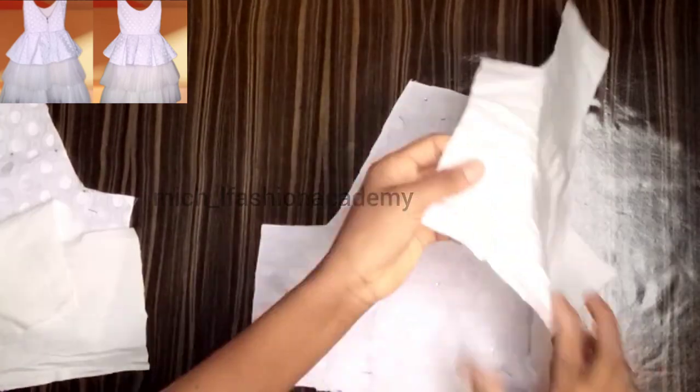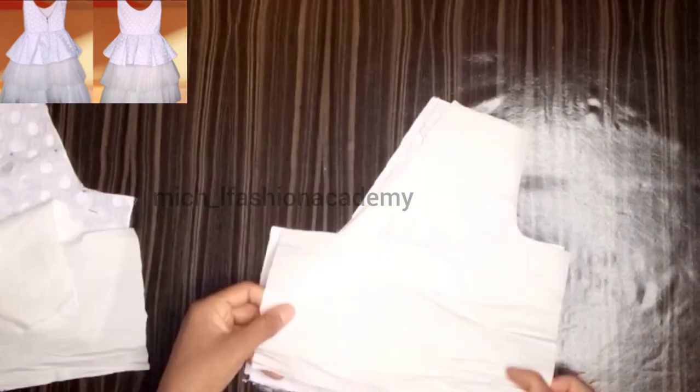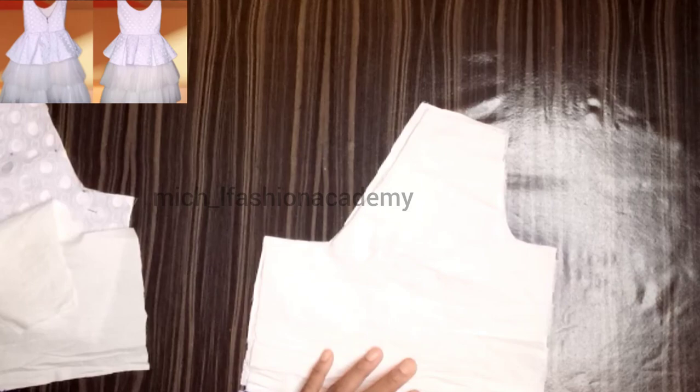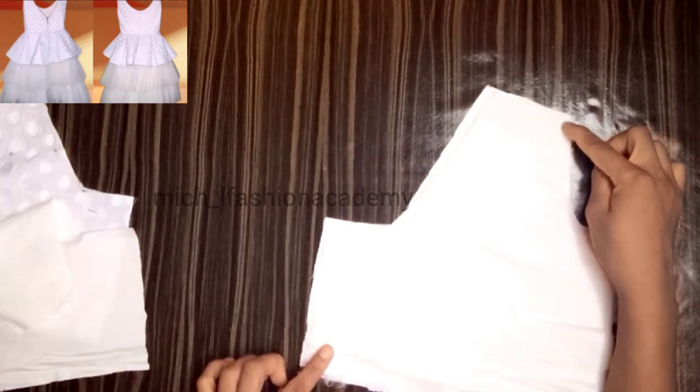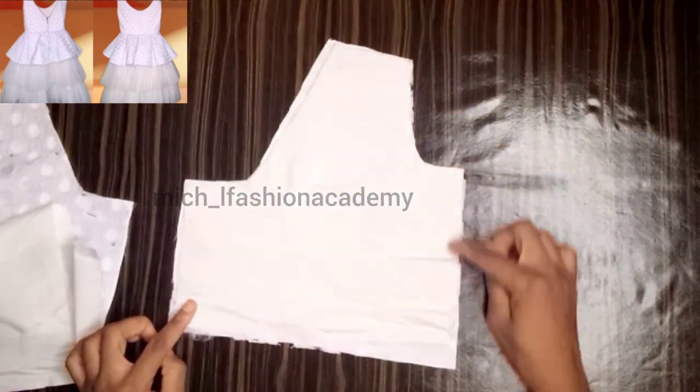I'm going to place the lining on top of the main fabric, right sides facing each other, and I'm going to sew like this. Do not sew the shoulder. I repeat, do not sew the shoulder. Sew this area like this too.